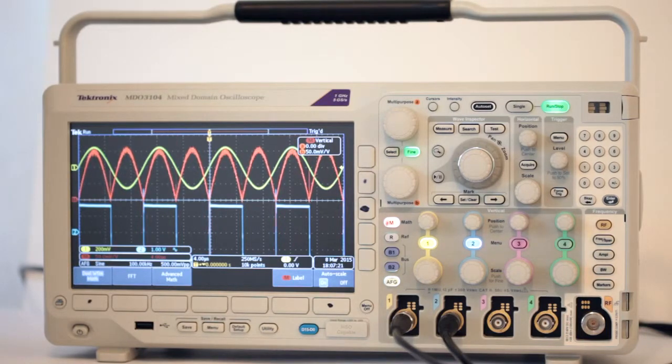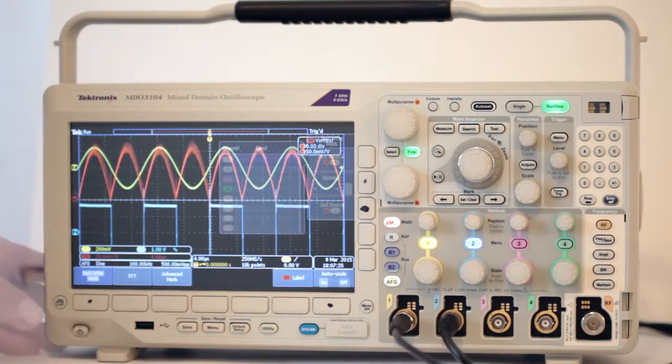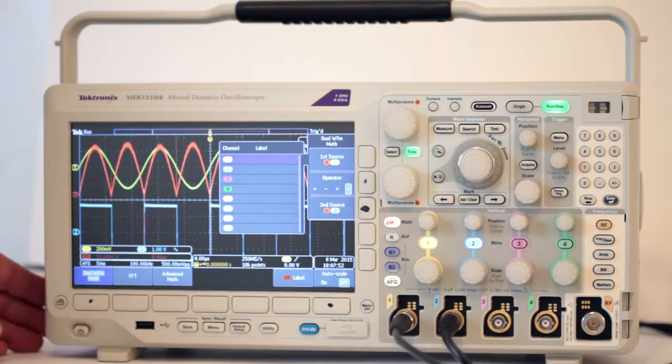The second soft key to the right of the display chooses the operator. In the dual waveform mode, there are add, subtract, multiply, and divide. Using the soft key as opposed to the multipurpose knobs, which are currently dedicated to other tasks, you can toggle through the operators. In all cases, the red trace is the result of the operation.